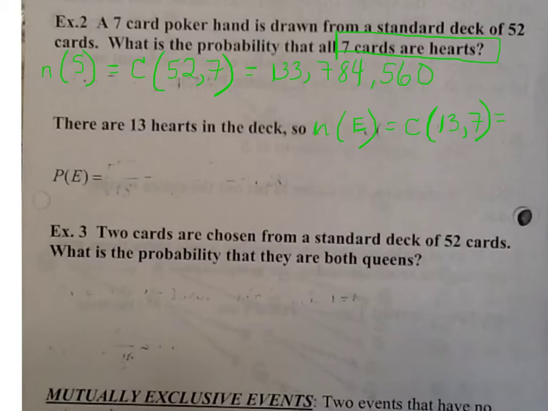So the total for the elements of what I want to happen would be 1,716. And then remember from the front of this, the probability of an event happening is the number of elements in the set that I want to happen over the total number in the entire set. So I'm going to take my 1,716, put it over this big number I got, and again, all calculator work.